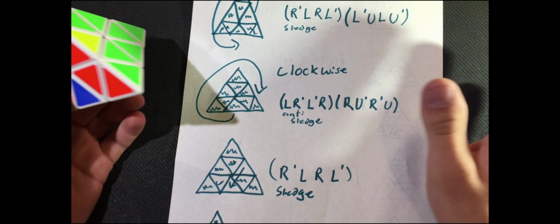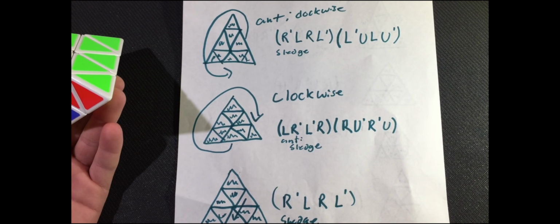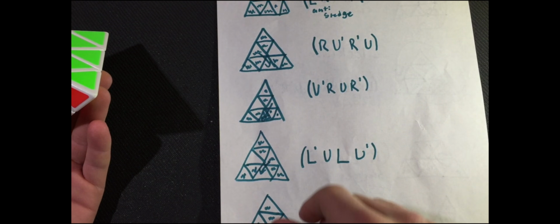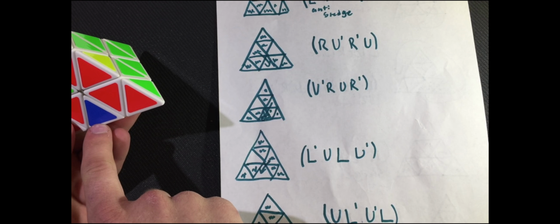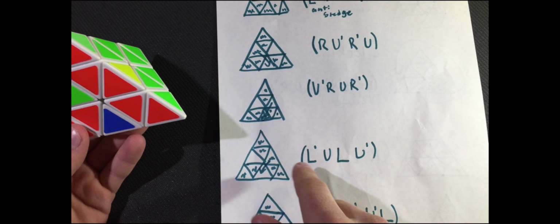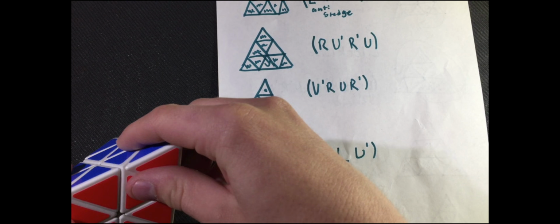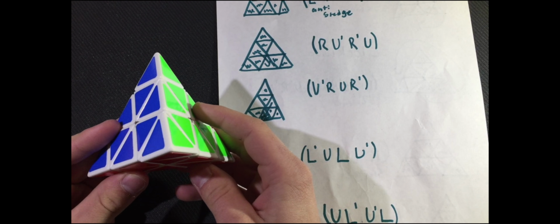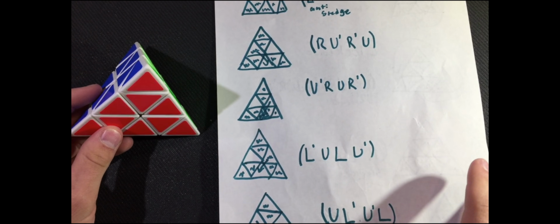You look and find out which case it is. You'd see that it's the one where the side is filled in, and this piece needs to go down here. Then you perform the algorithm, which is L prime U L U prime, and that will solve the Pyraminx.